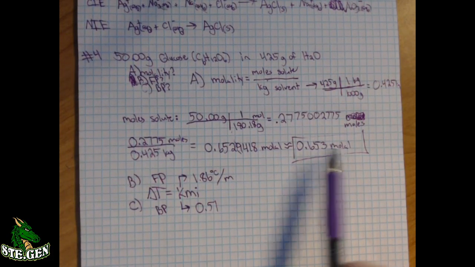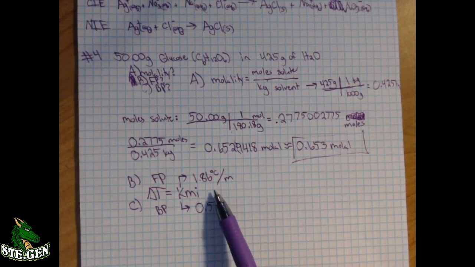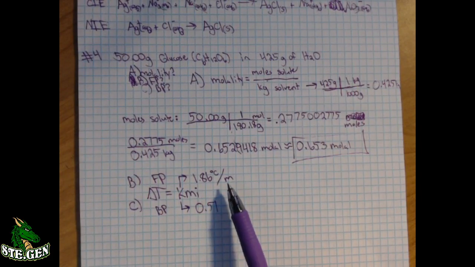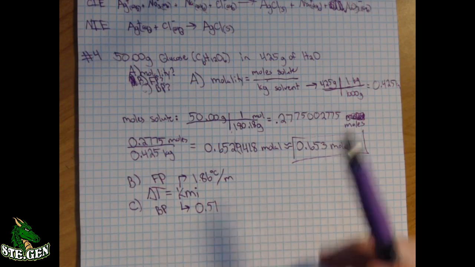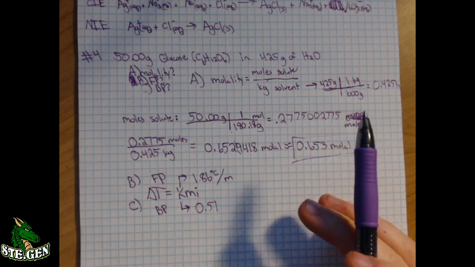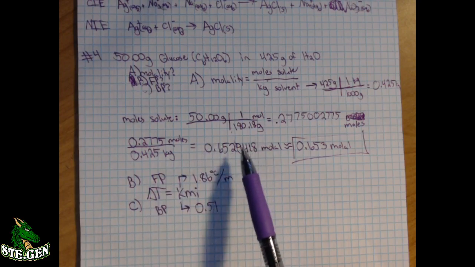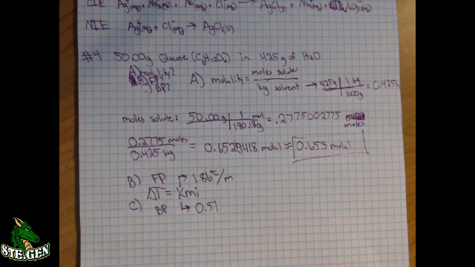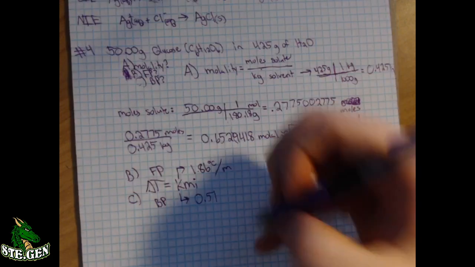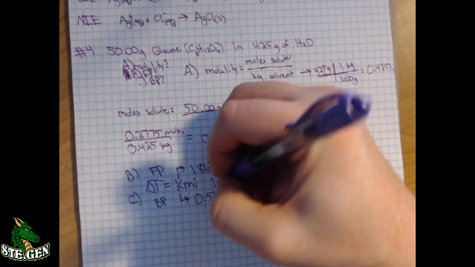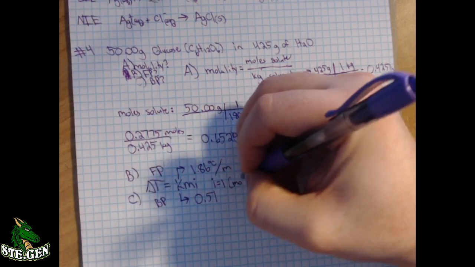We have molality. i is the van't Hoff factor, and if you remember, the way you calculate the van't Hoff factor is you determine how many pieces your substance in question is going to split into. In this case, it's glucose. Glucose is made out of all non-metals, and it's not an acid. There's no H out front. That means that it's molecular, and that means that our i is going to equal 1.